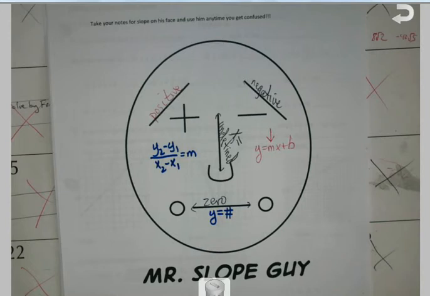I want to figure out something to put in the middle of his forehead. I've got to think of this for a minute. Got it. Got something for the middle of his forehead.